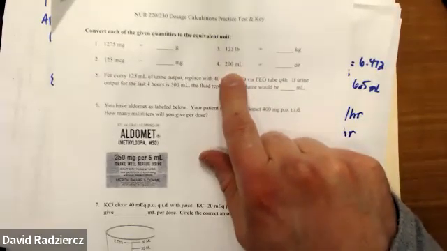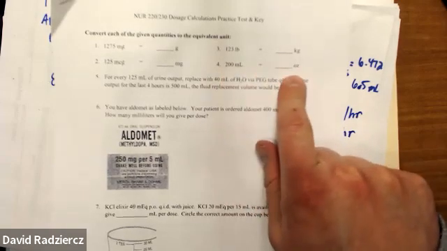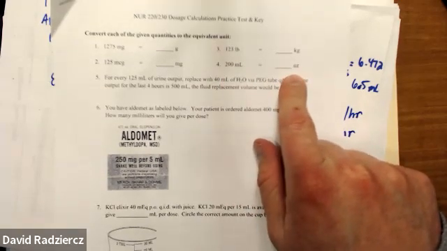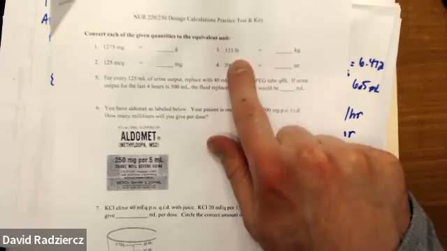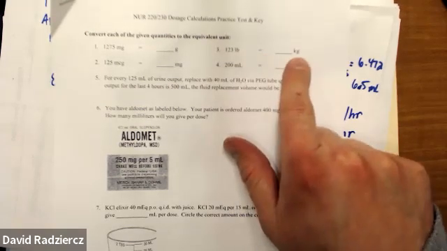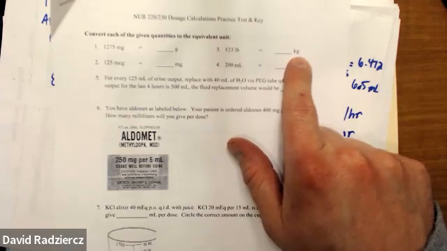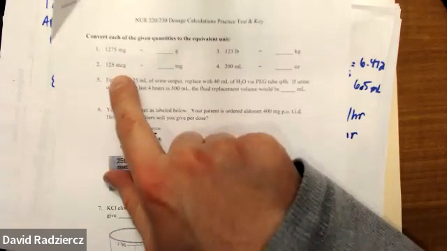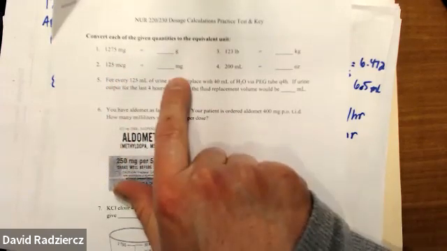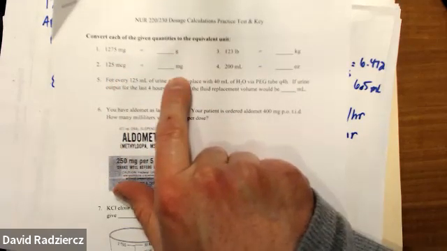When you're going from metric to non-metric, to American standard, you can round to the nearest 10th if need be. And when you go from pounds to kilograms, definitely round to the nearest 10th. But when you're going from milligrams to grams, micrograms to milligrams, do not round your conversions.